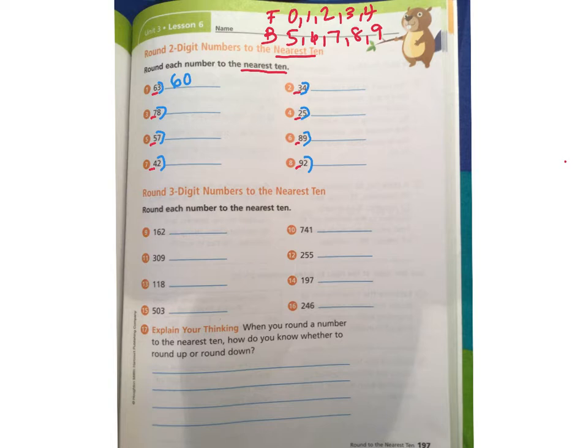So I think it's going to be pretty simple today. You just look next door, check it, okay? Mrs. Hagen's going to do number 6 with you. All right, so I look next door, it's a 9. That is a bully, so that's going to beat the 8 up to a 9, and everything else turns to zeros.